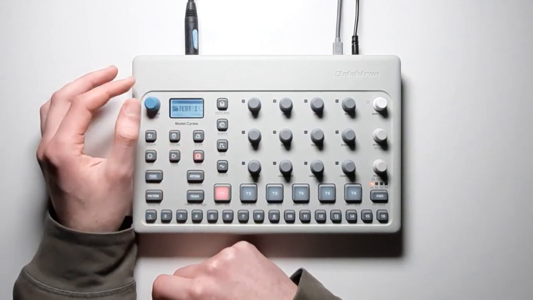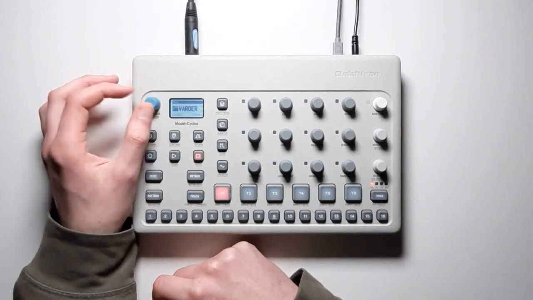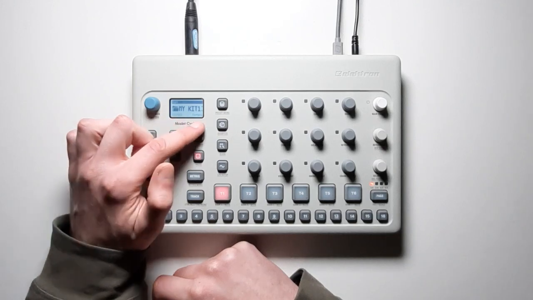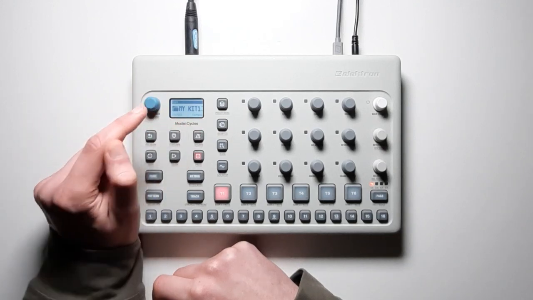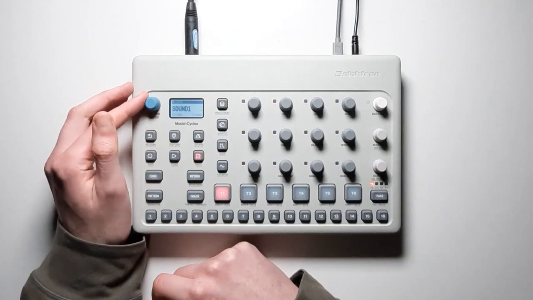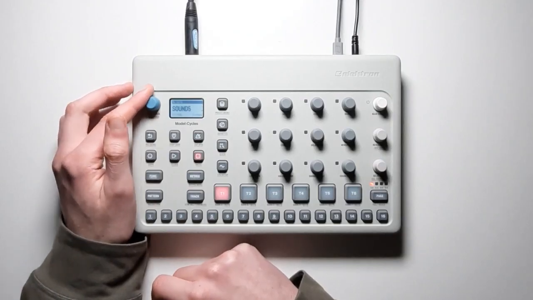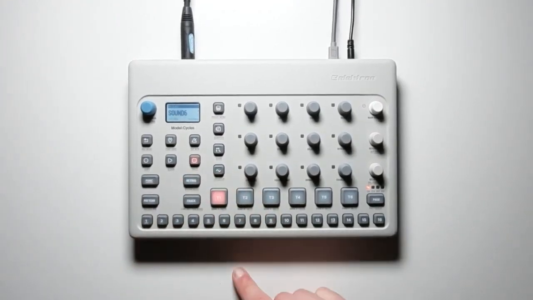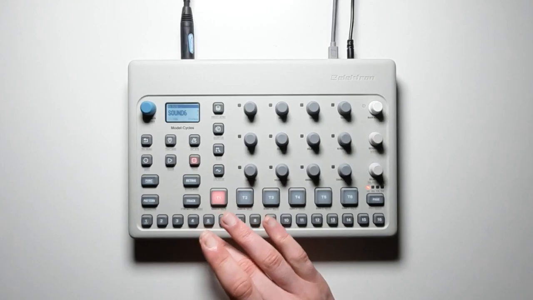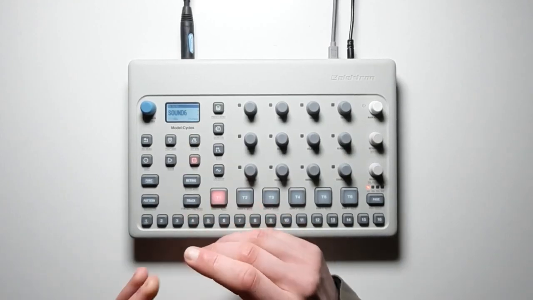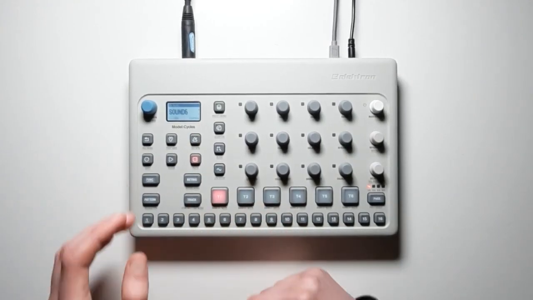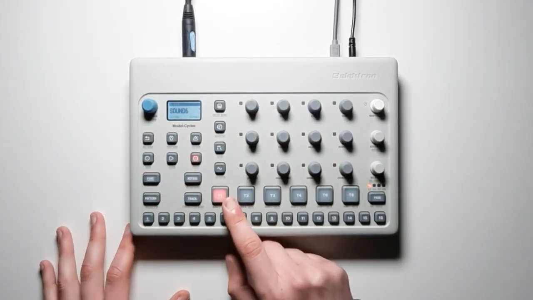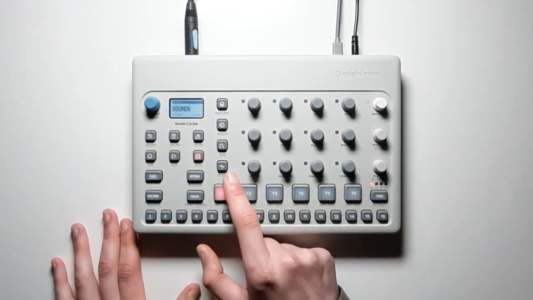And now if I scroll with this knob, I can see that there is the folder my kit 1. We go inside this folder and there are sound 1, 2, 3, 4, 5 and 6. So, like I was saying before, as a kit it automatically creates a folder, and inside this folder you have all of the sounds on the pattern.